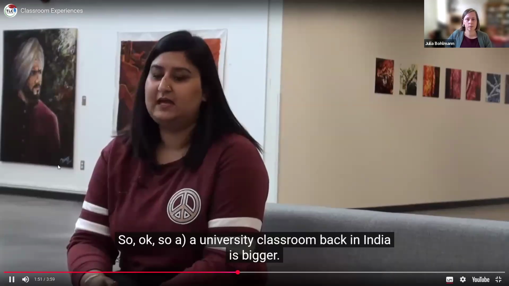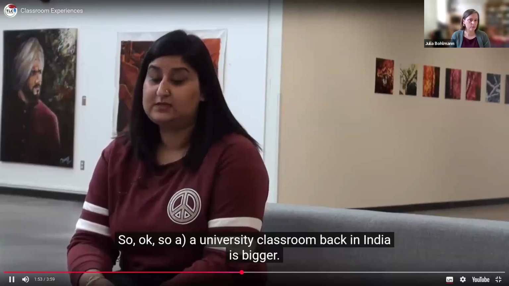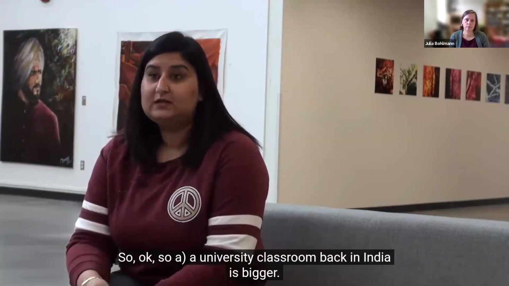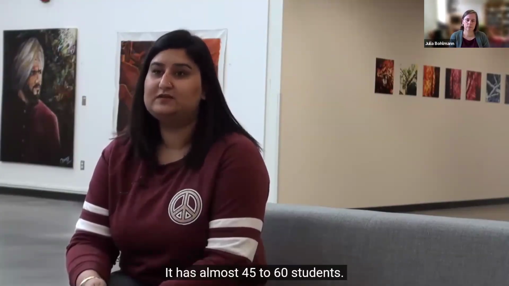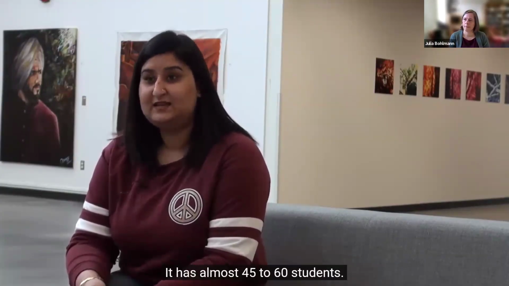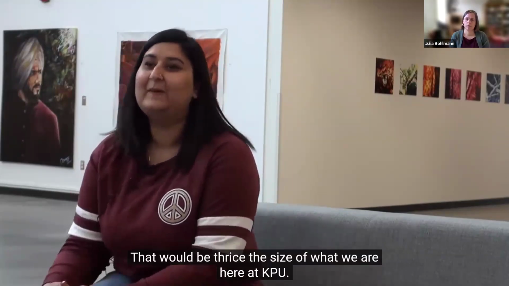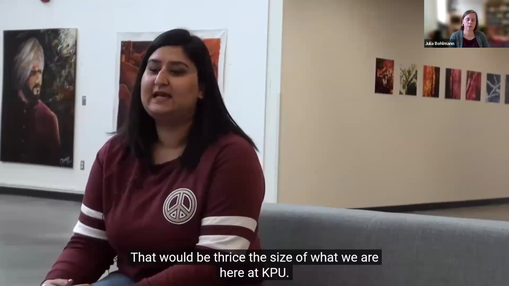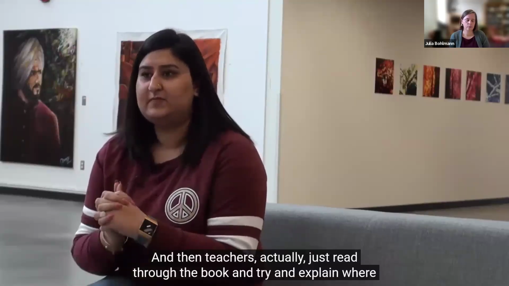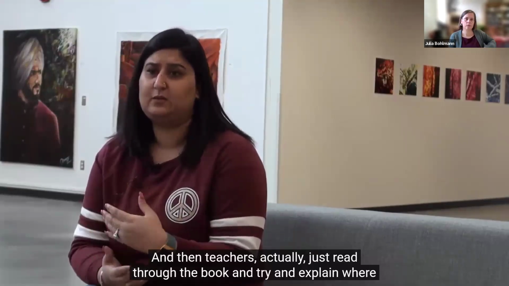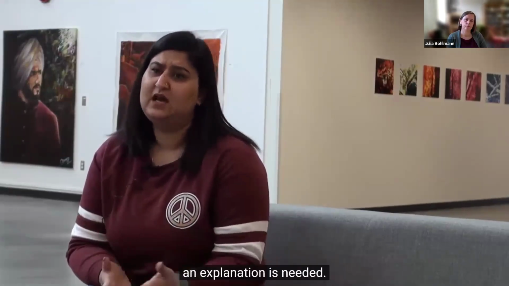So a university classroom back in India is bigger. It has almost 45 to 60 students. That would be thrice the size of what we have here at KBO. And then teachers actually just read through the book and try and explain where an explanation is needed.